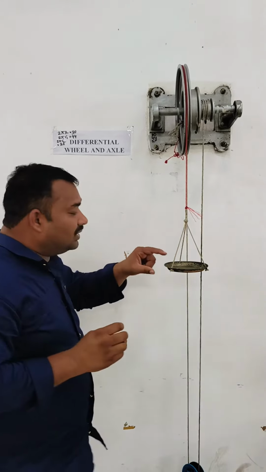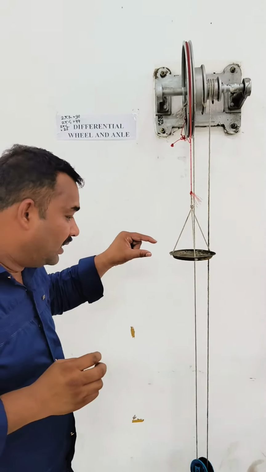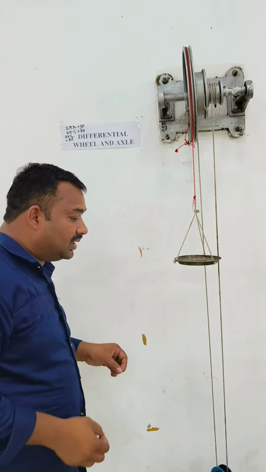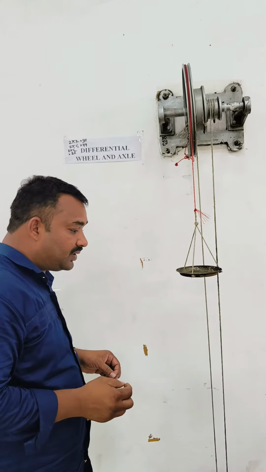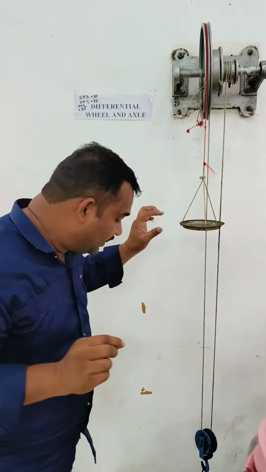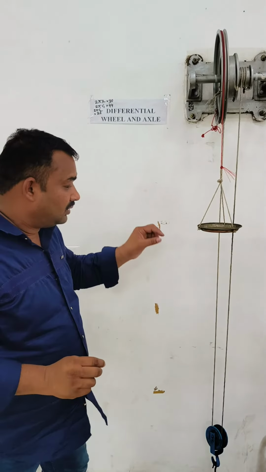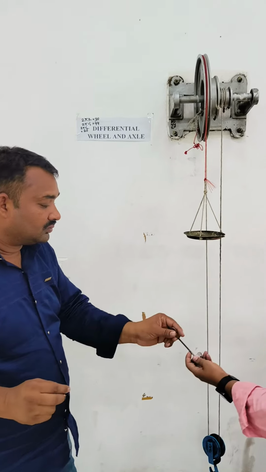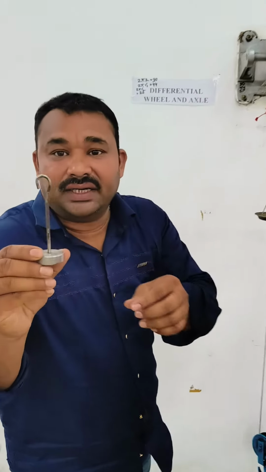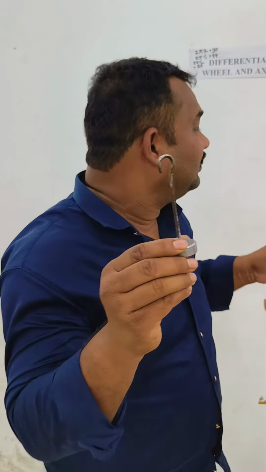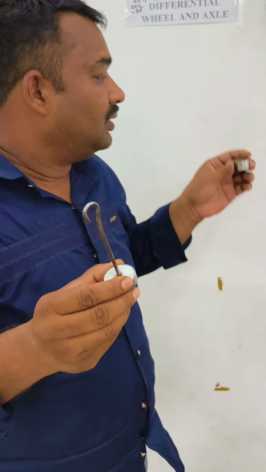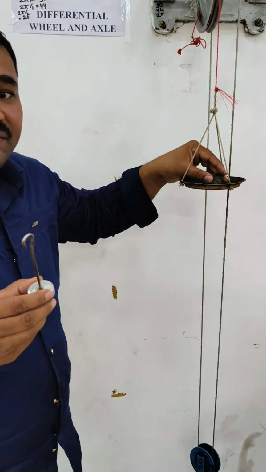So you can see here, now we are going to apply a load. Suppose some load, please provide. Load is applied here. This one is 100 gram effort. Again 100. So suppose 100 gram effort.